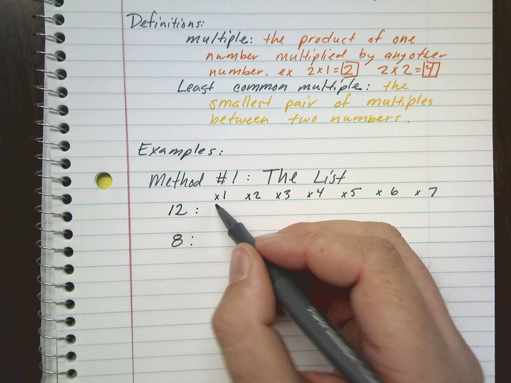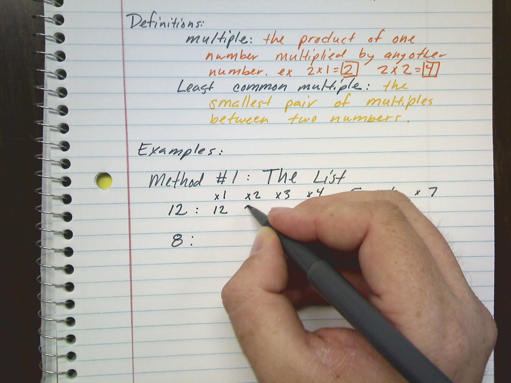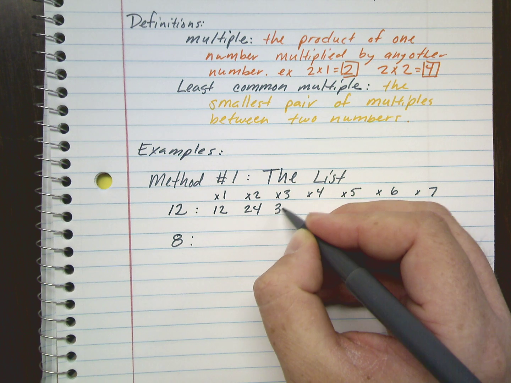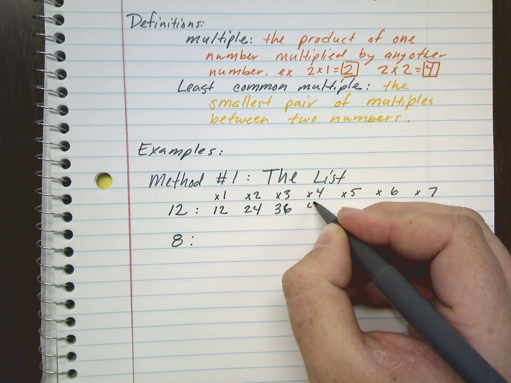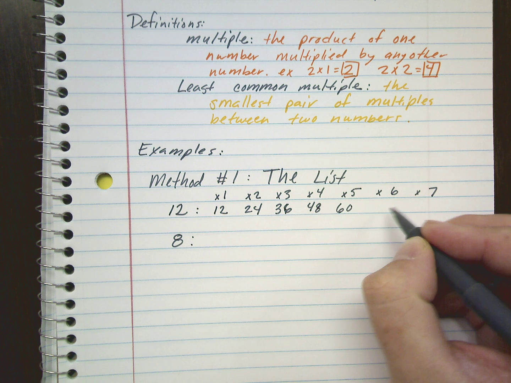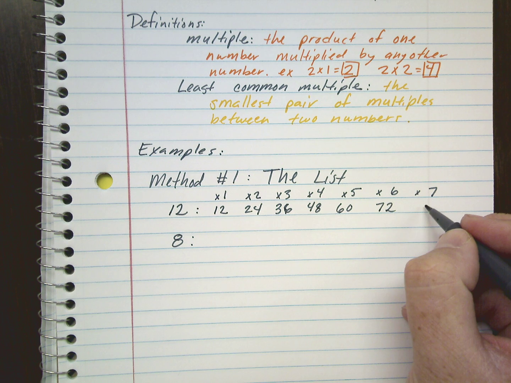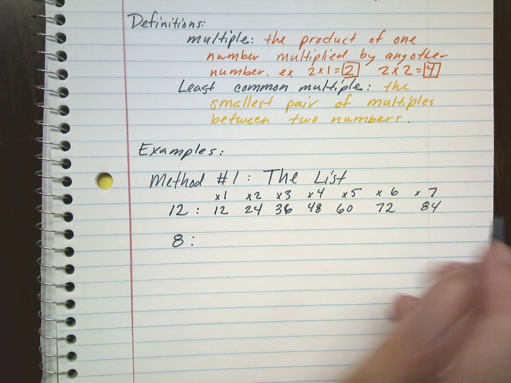So 12 times 1 is 12, and then 24, 36, 48, 60, 72, and then we also now have 84 for 12.